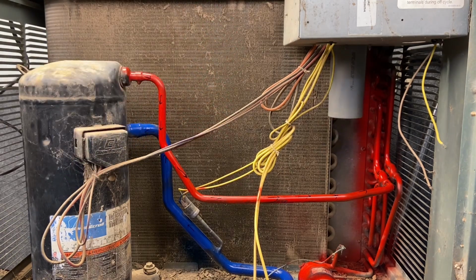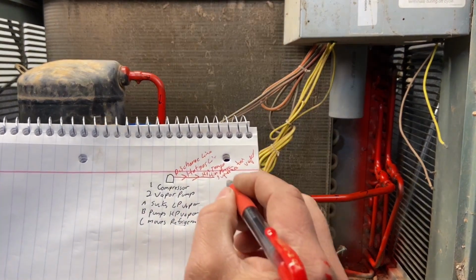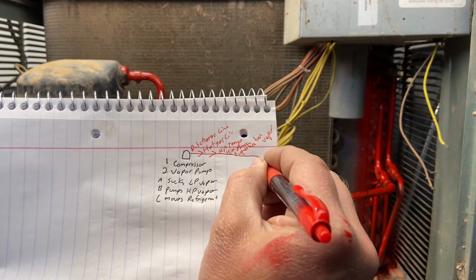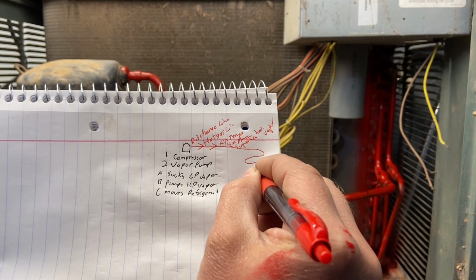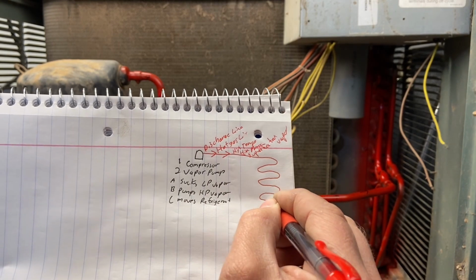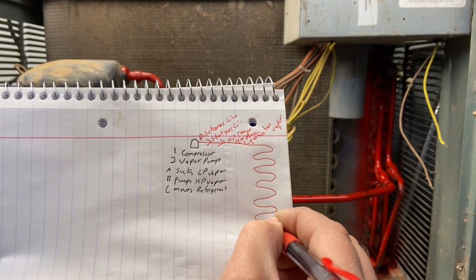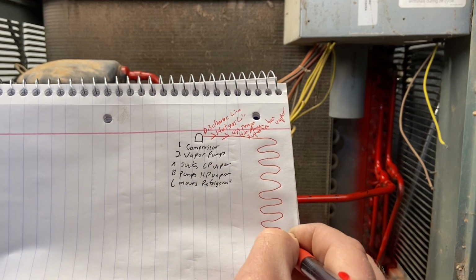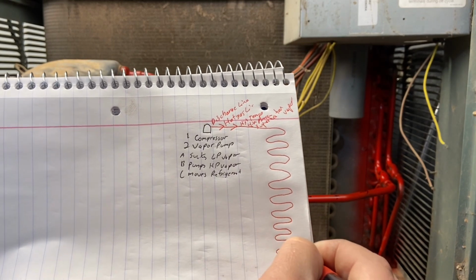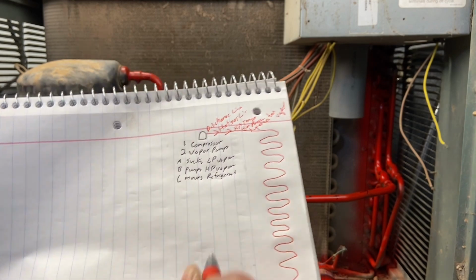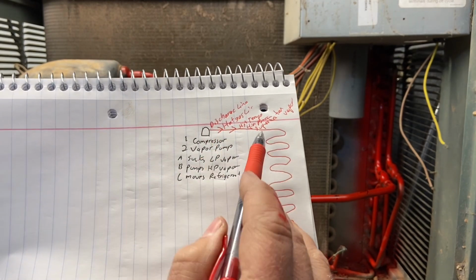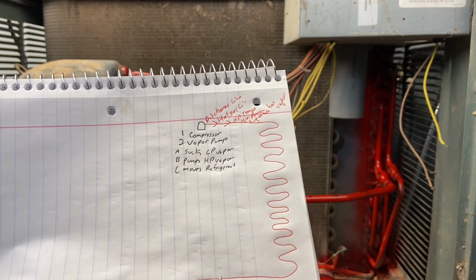It's rejecting heat. So when we take our refrigeration system drawing, we're going to take our refrigeration line, and we're going to go back and forth and back and forth and back and forth. This represents the coil, the condensing coil. So we're just going to make a bunch of little loops down here and come out the other side. So we're coming into the coil back and forth, and coming out the other side.